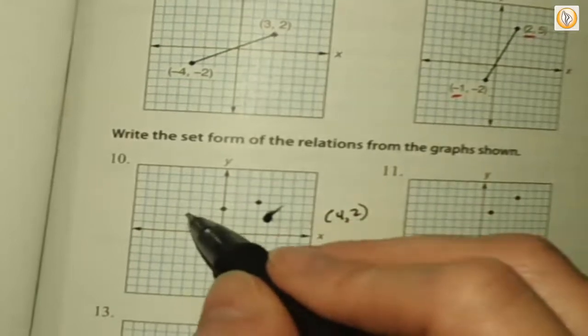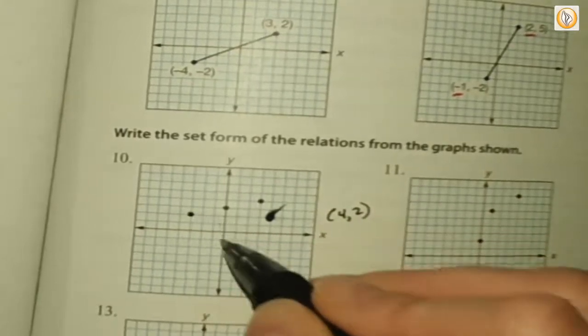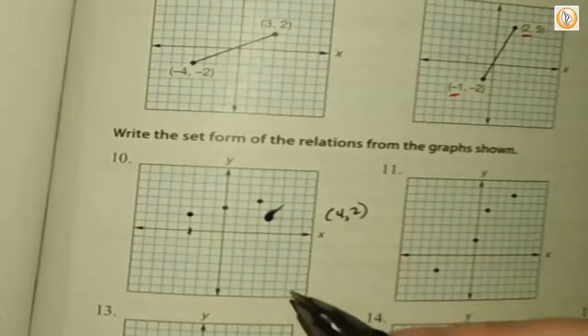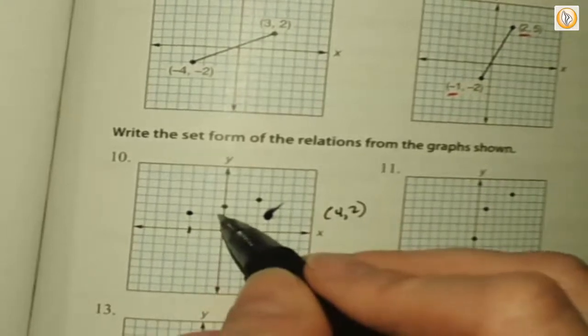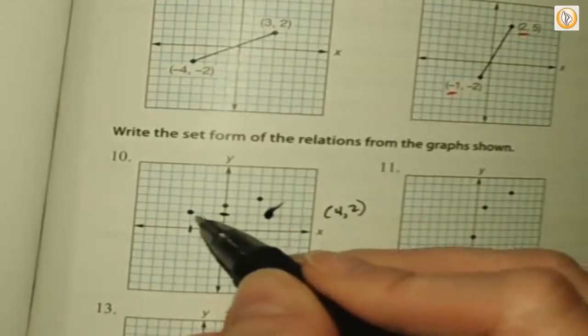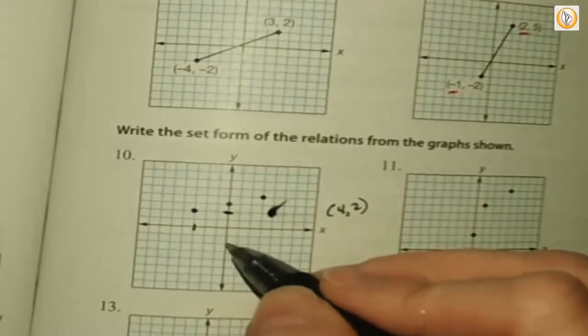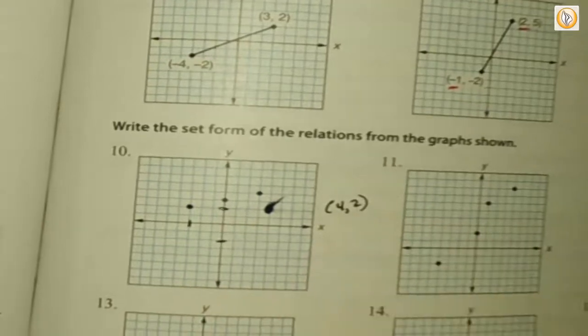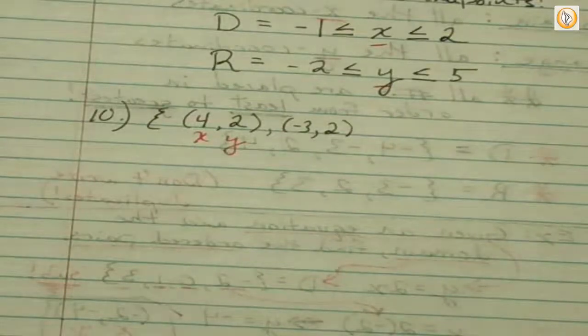Okay, so if you're doing this dot, right? Yes, ma'am. This is -3, correct? Yes, ma'am. But it crosses the Y. Is that a +2 or -2? +2. That's right. -2 would have been down here. You see that? Yes, ma'am. Do you understand? Kind of. Okay.